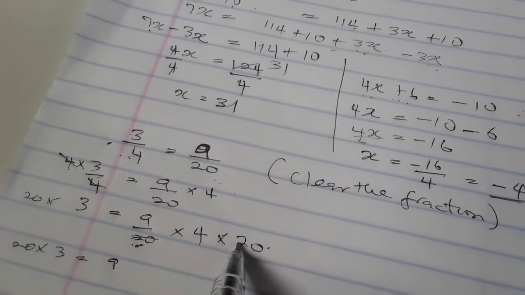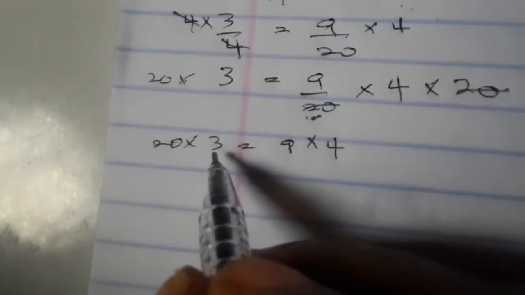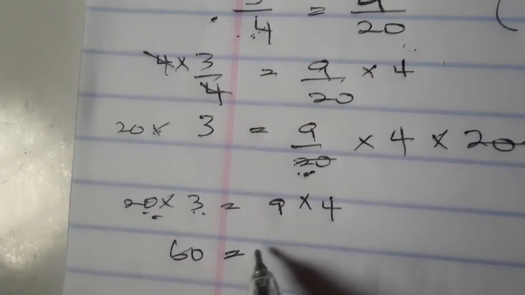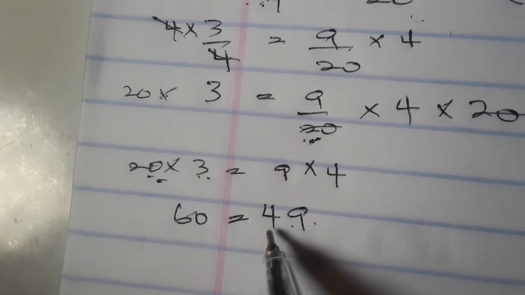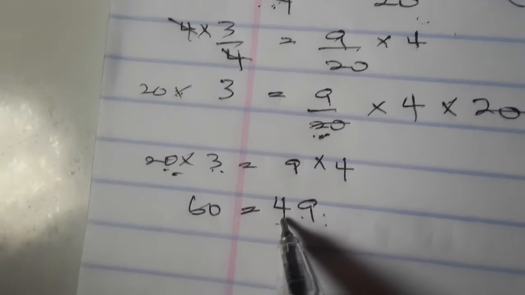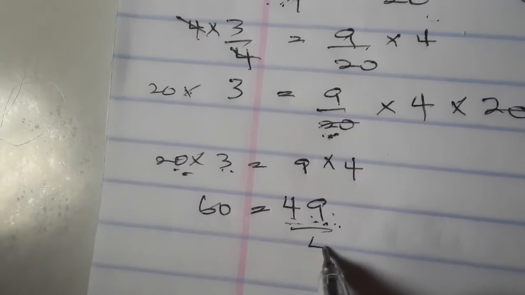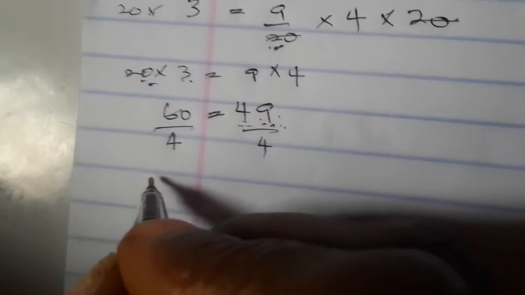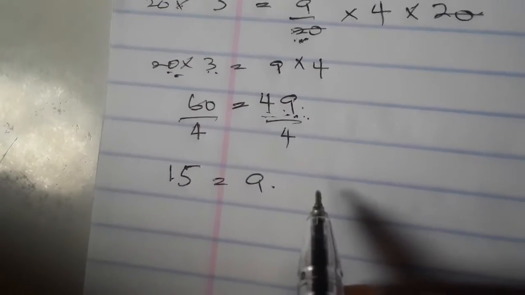Now 20 cancels out 20 times 4. And I can proceed from there. And I have 20 times 3, which is 60. A times 4 is 4a. And then divide this side. What holds them together is a multiplication, so you divide this side by 4 and divide this second side by 4, and this gives me what? 15 is equal to a.